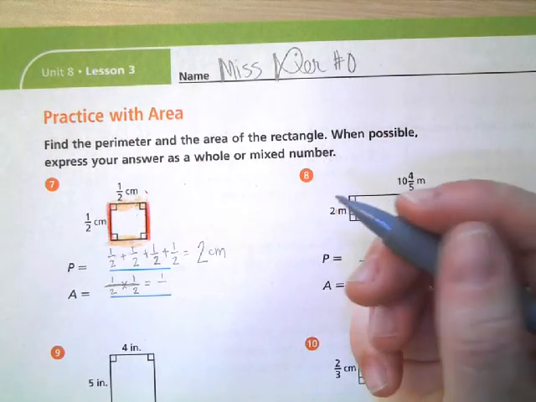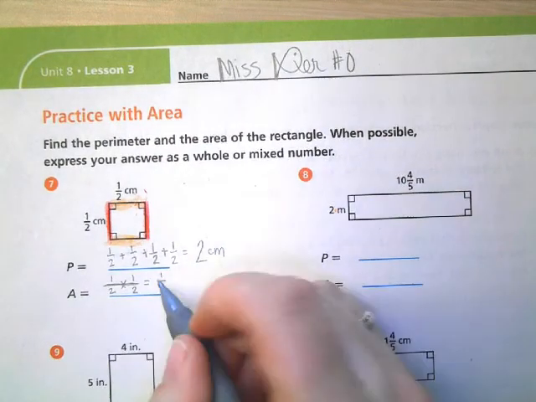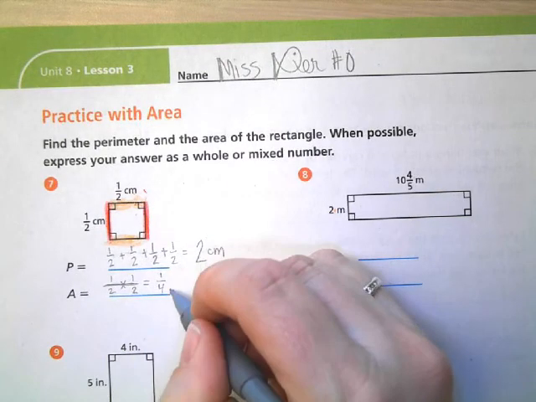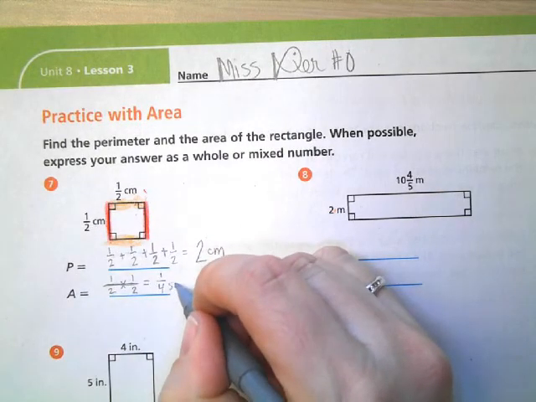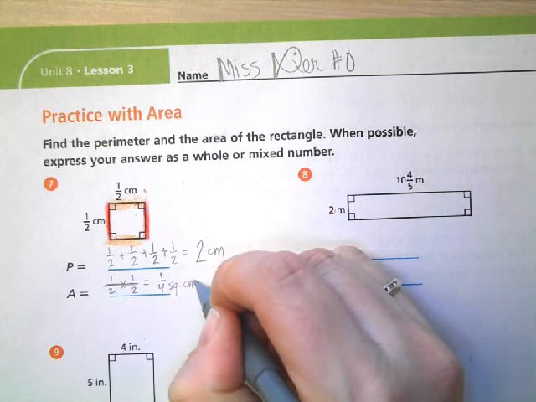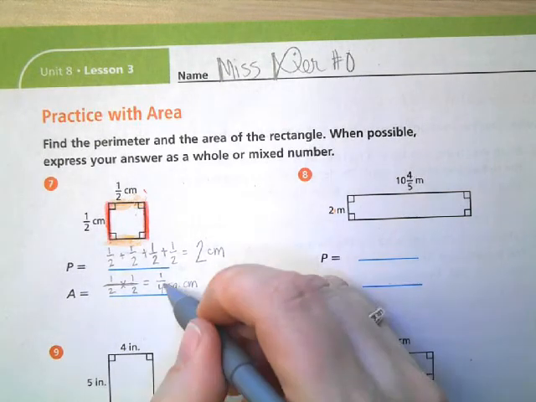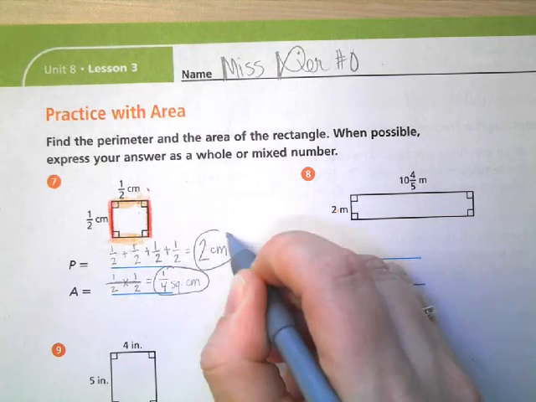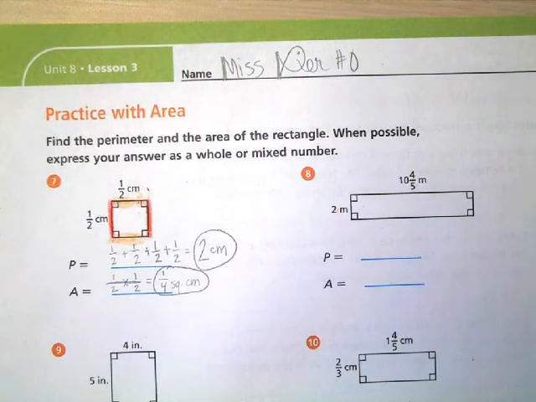But there are no relationships, so you just do 1 times 1 is 1, 2 times 2 is 4, but then what is the unit measurement? Remember, I was doing square units, so it has to be centimeters squared, or you can say square centimeters. I'm going to circle that one, and I'm going to circle my answer for perimeter as well.